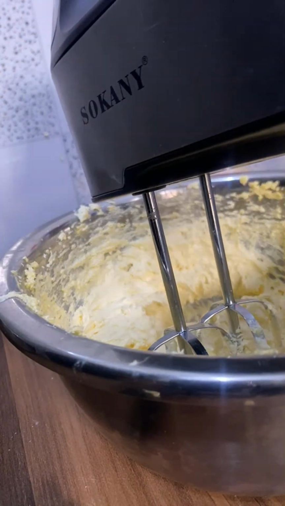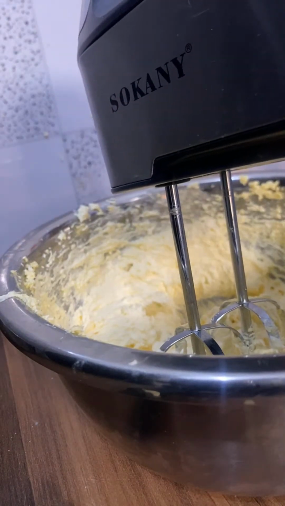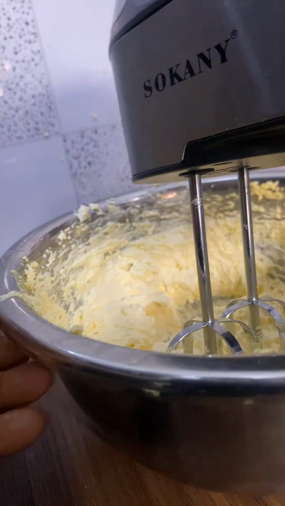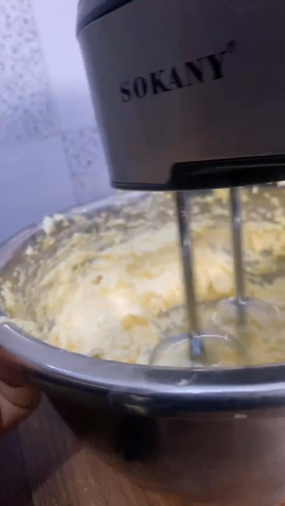Yes, I'm making cake for my sister that is going back to Lagos today. I'm trying to make a little cake for her to take back home after spending 2 weeks here with me.